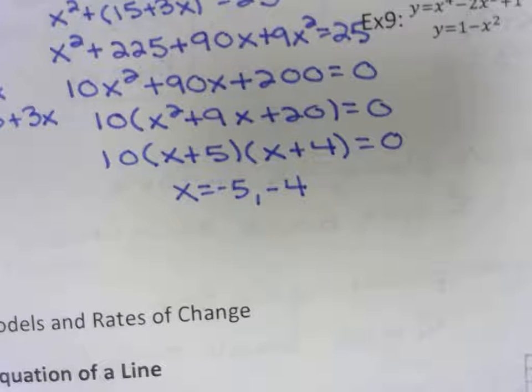because what we talked about earlier is I could have 2 points where they cross. Since I get two x values, that tells me I'm going to have 2 points where it crosses. It's going to hit twice. So I want actual ordered pairs. If I know x is -5 and -4, how can I find my y values?